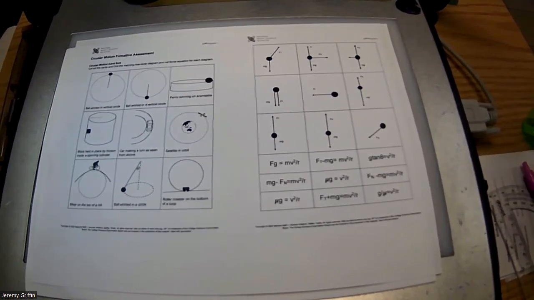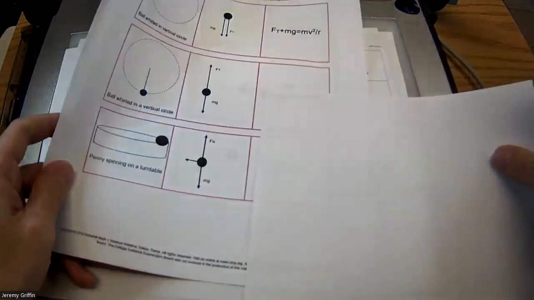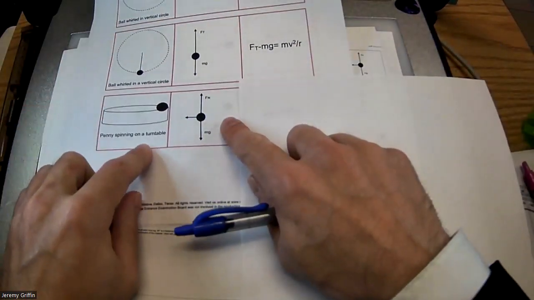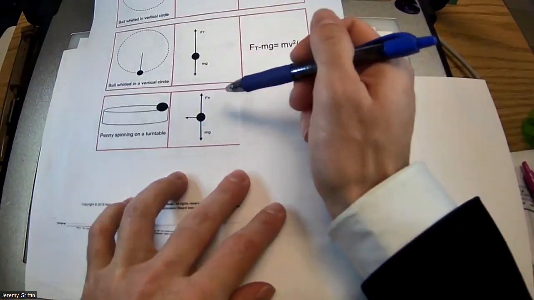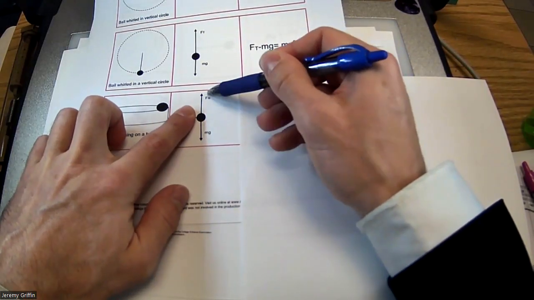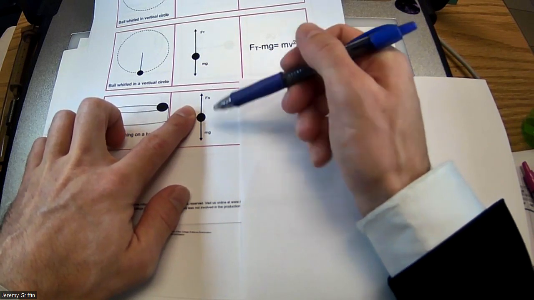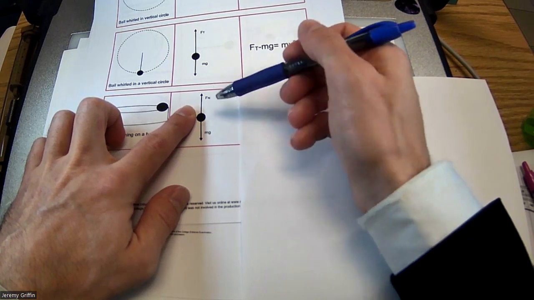All right, you guys figured it out? Okay, did you guys pick the one that looks like this right here? Actually, they didn't label one of those. So we got the weight down, we got the normal force up. Now, are those two equal and opposite? Yeah, they are because it's not accelerating up or down. Not because of Newton's third law, but just because it's not accelerating up or down.